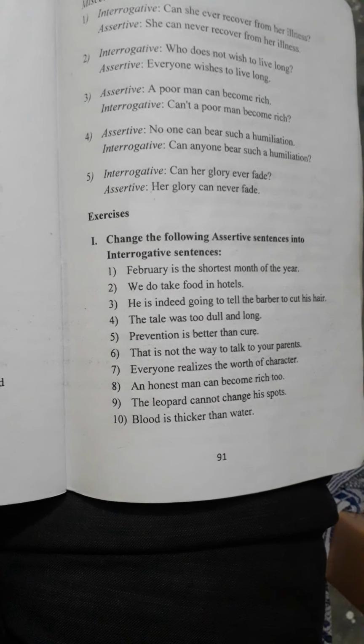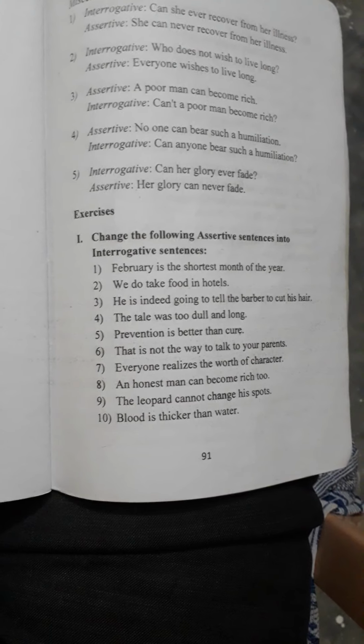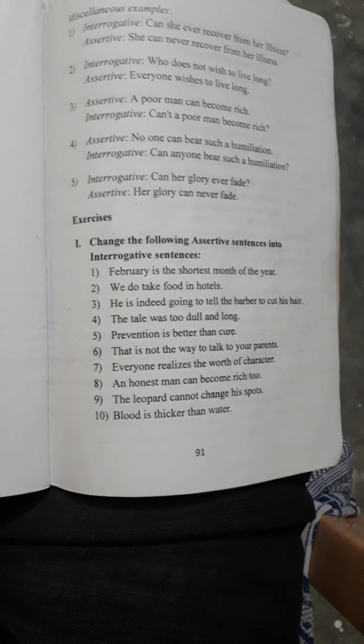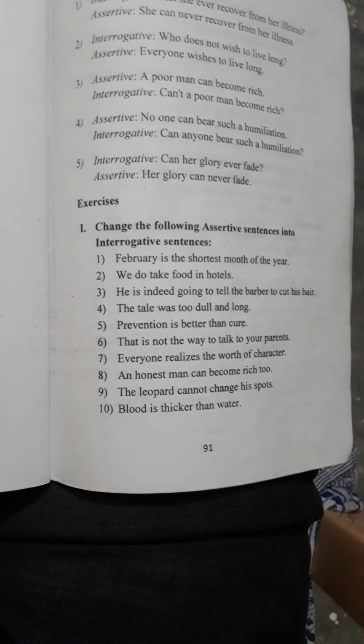Now let us see the examples. Change the assertive sentences into interrogative sentences. So assertive sentence, as we know, is a statement, and interrogative sentence is a question.